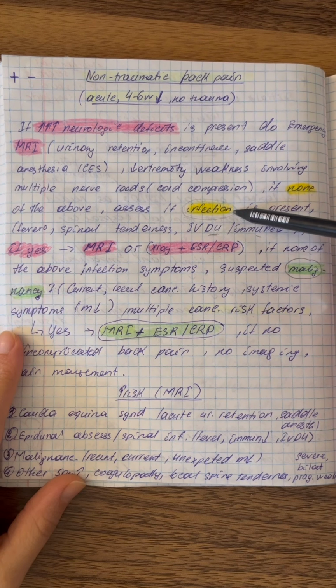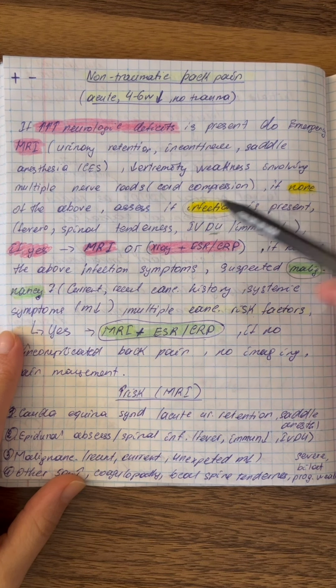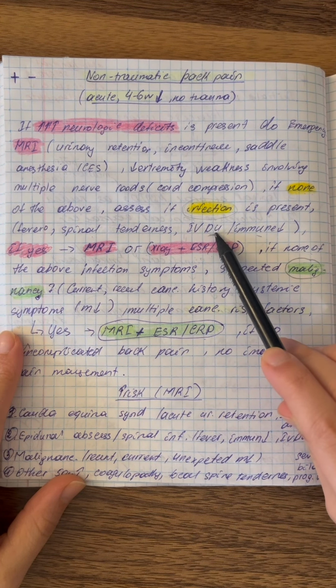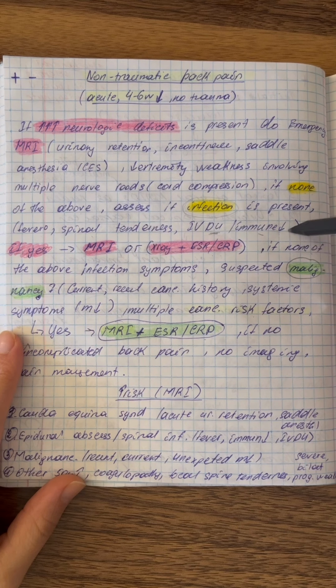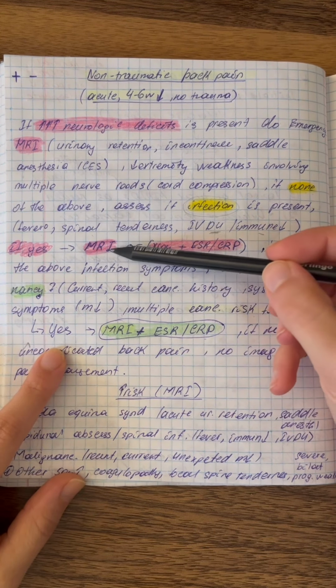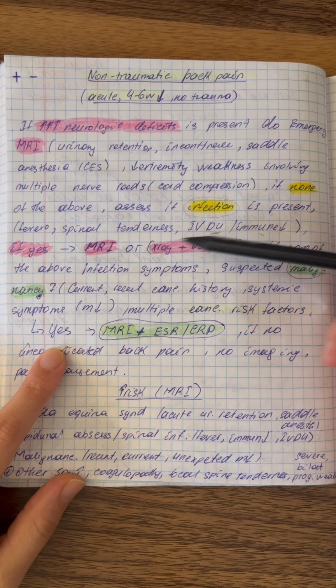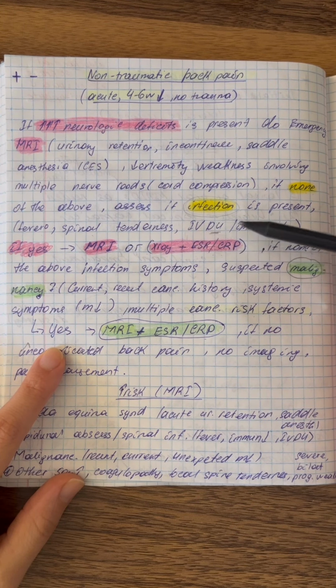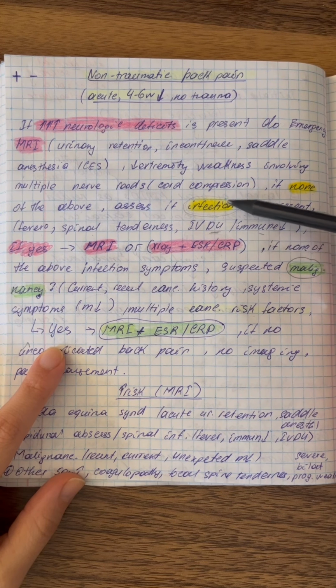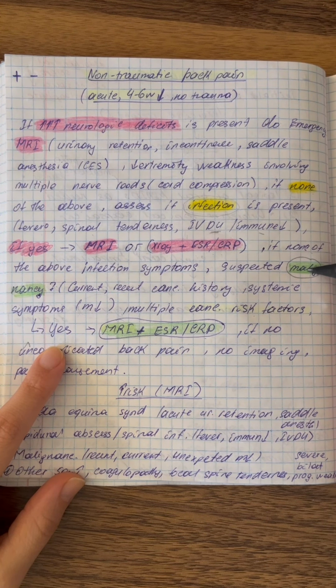The clinical signs of infection are fever, spinal tenderness, history of intravenous drug use, or immunosuppression. If infection is suspected, we can do MRI or we can consider X-ray with ESR and CRP examination. If we do not suspect infection, next step is to assess suspected malignancy.